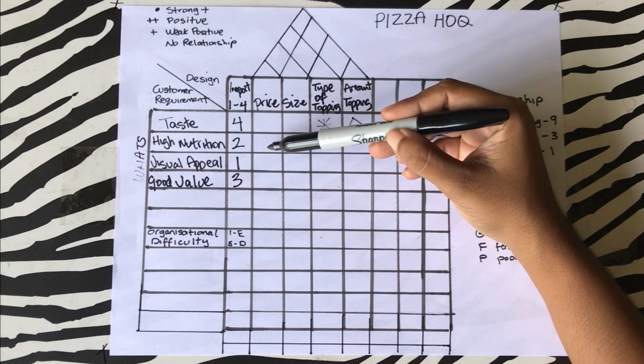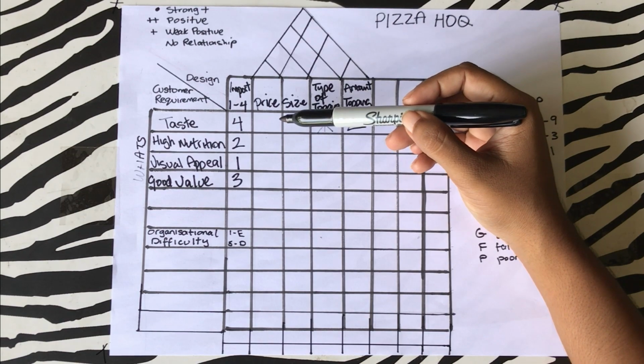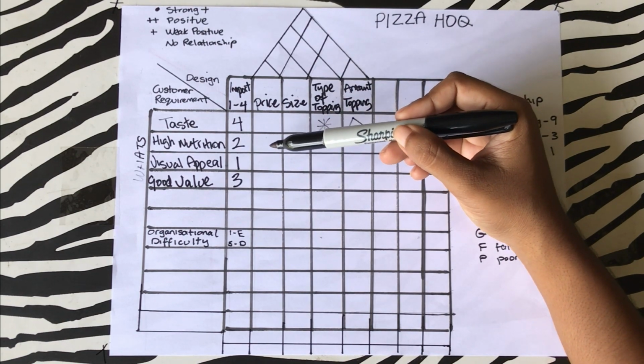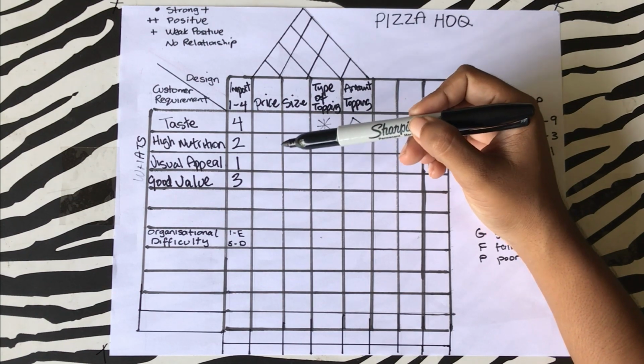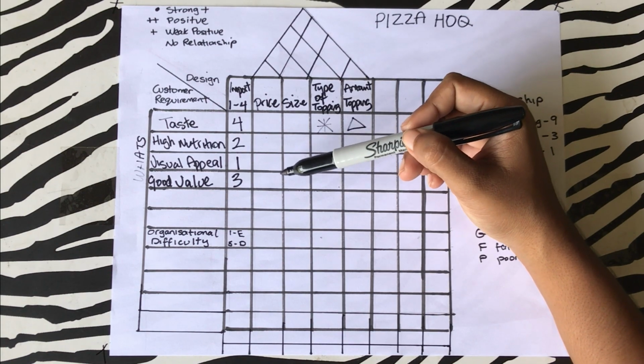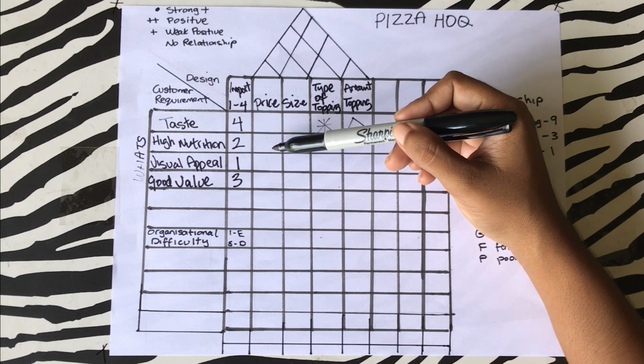I'm just going to leave that blank, all right? Because I don't think money or price can influence the nutrition for now. But some can argue that yes, based on the price, you can actually include ingredients that have a high nutritive value and whatnot. But for now, I will just leave it blank.